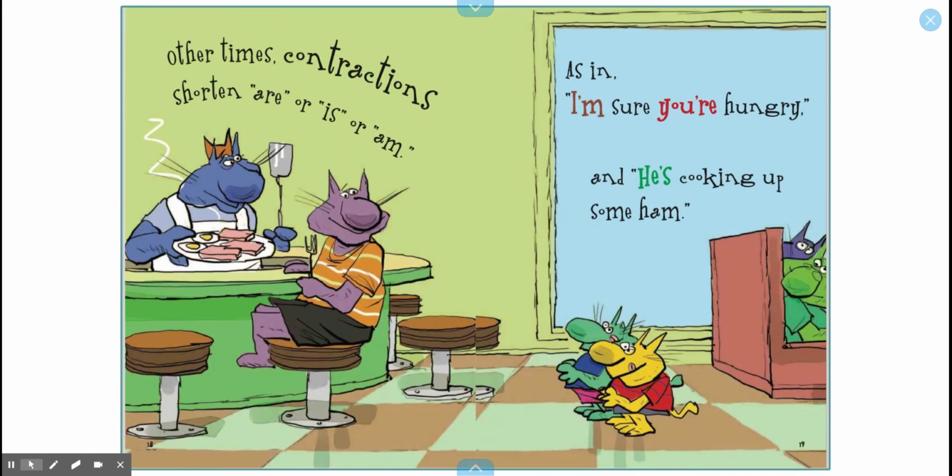Other times, contractions shorten are or is or am, as in, I'm sure you're hungry, and he's cooking up some ham. So this is I am. They take out the A and replace it with an apostrophe. You are. They take out the A and replace it with an apostrophe. He is. They take out the I and replace it with an apostrophe.